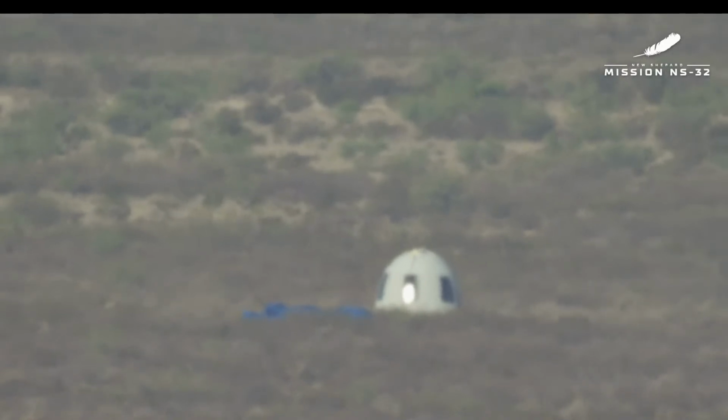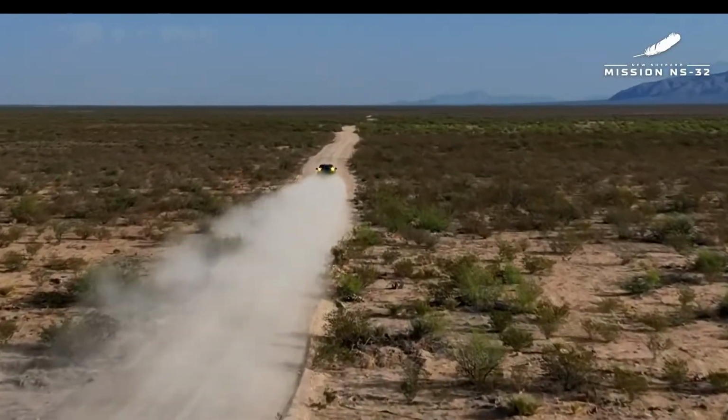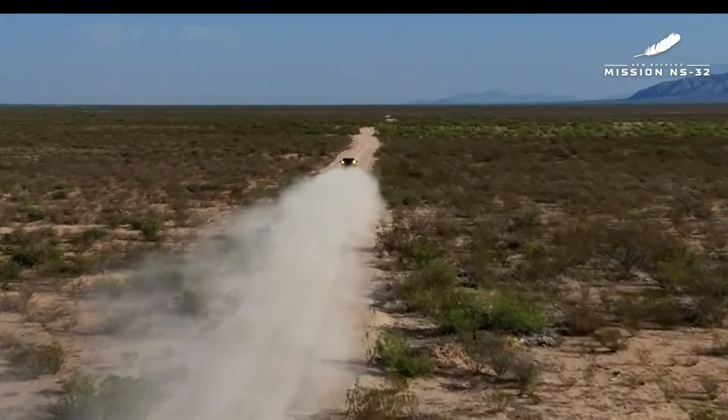Me neither. You saw the booster venting there. That is all normal. We vent the vehicle to make sure it's safe to approach. What an incredible flight. Please remain in your seats for now. If you look out those windows, you may see the cars approaching.